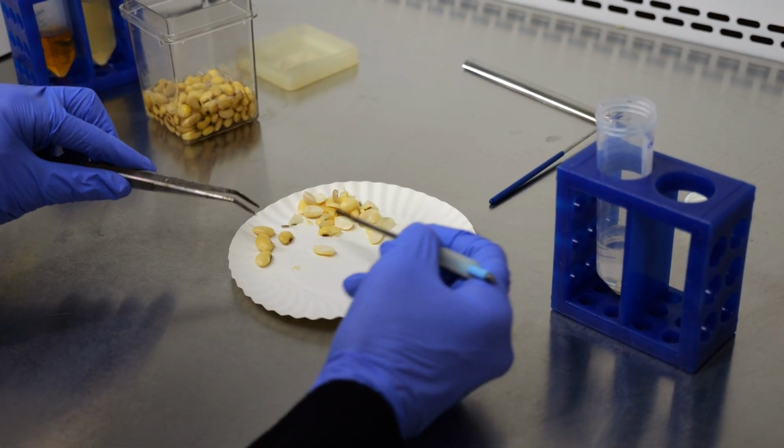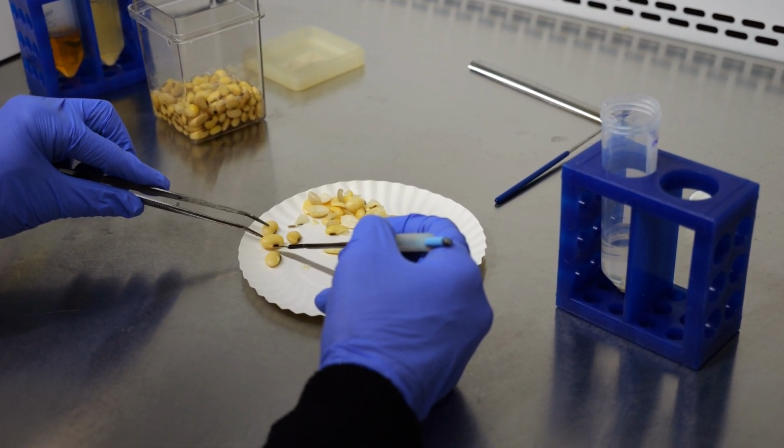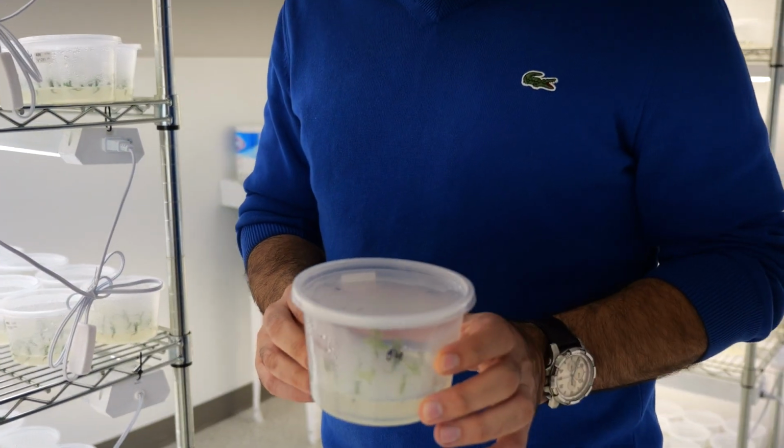When you want to insert a desired trait into a plant, you go through a process of isolating the gene and putting that gene, the DNA, into a vector that can transfer into the plant cells. We start with the seed. First, we split the seed for dissecting the embryo. We can use a plasmid that contains the gene that we want to insert into the plant cells. And then we go through a process in tissue culture where we regenerate those cells into a whole plant.